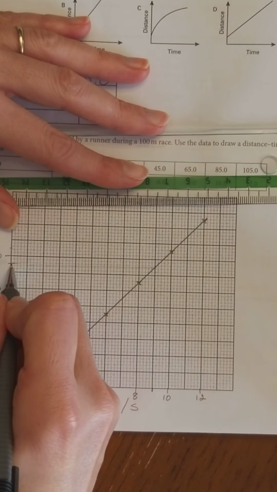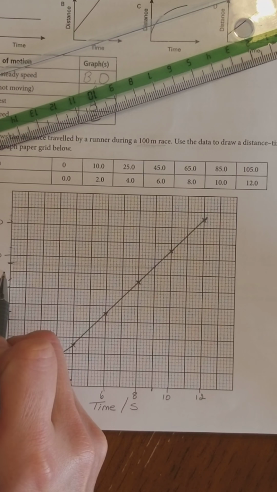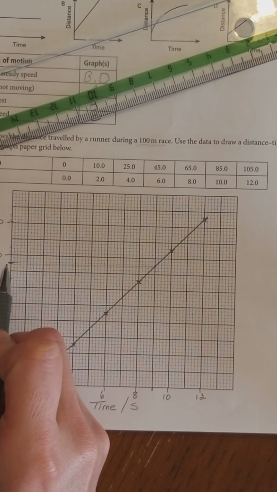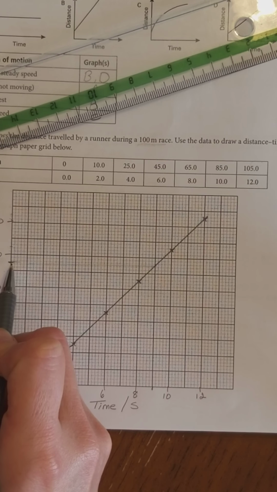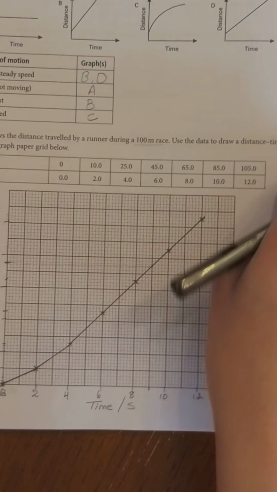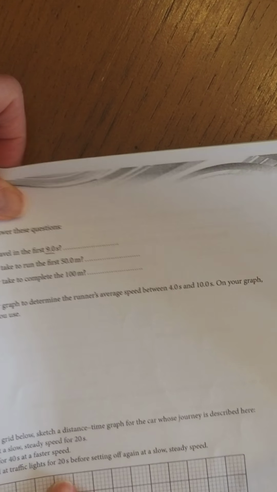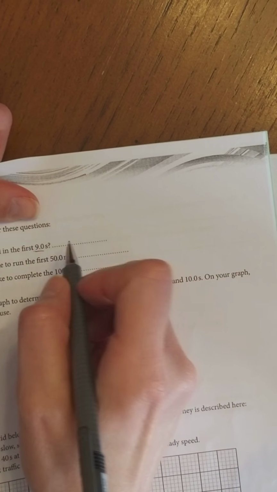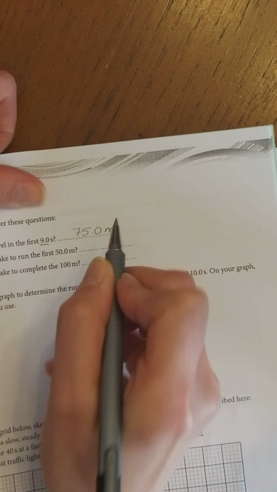It's exactly at this point here. So if this is 60, this is 70, this is in the middle between 70 and 80, so it's 75 meters. So my answer is, in the first 9 seconds, he traveled 75 meters.